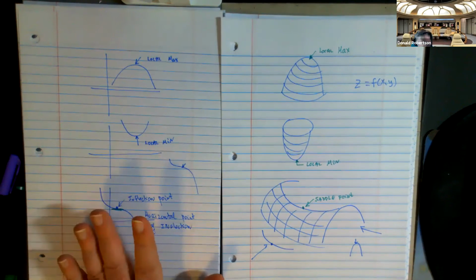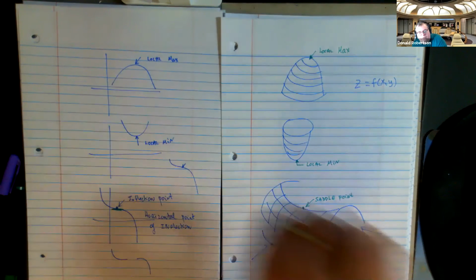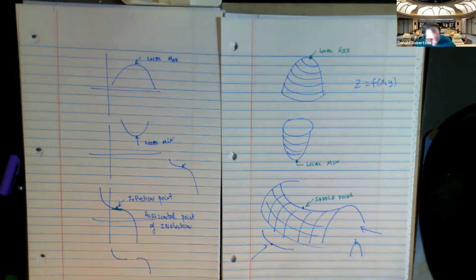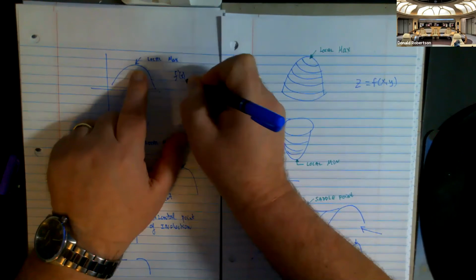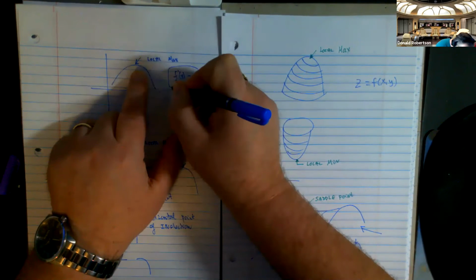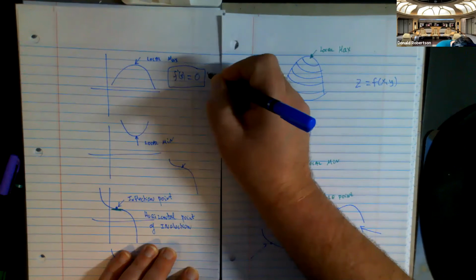Now, way back in Calc 1, there were a number of ways you could find, no, rewind that. There's one way that you find the local max. Don't you find, in all three cases, that it's where the derivative is 0? Isn't that the location of the local max, local min, or horizontal point of inflection? Isn't that where they happen, when the derivative is 0? Great. So that's how you find them.